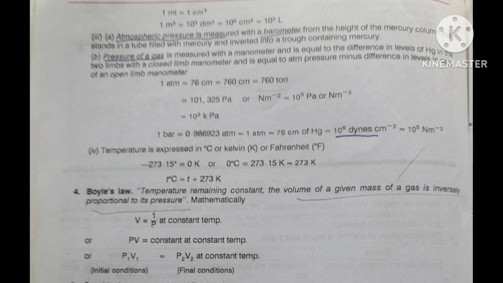related to temperature. Temperature is expressed in degree centigrade or Kelvin or Fahrenheit, F. Then how they are related, you remember. Minus 273.15 degree, that is equal to 0 Kelvin, you remember. 0 Kelvin means minus 273.15 degree.